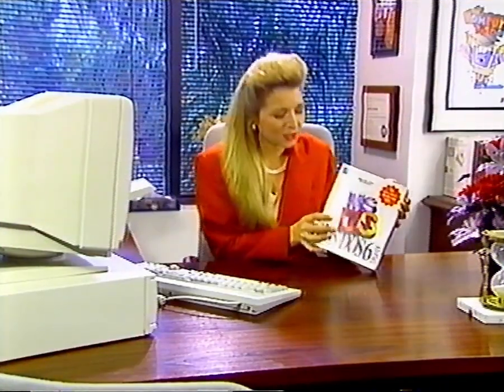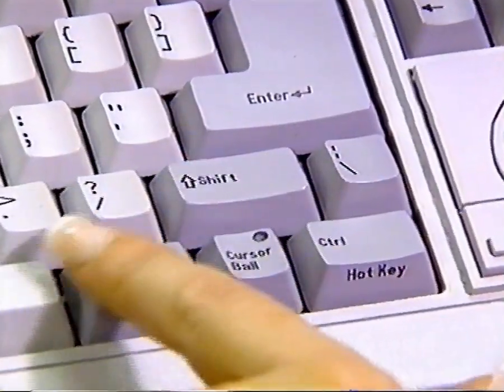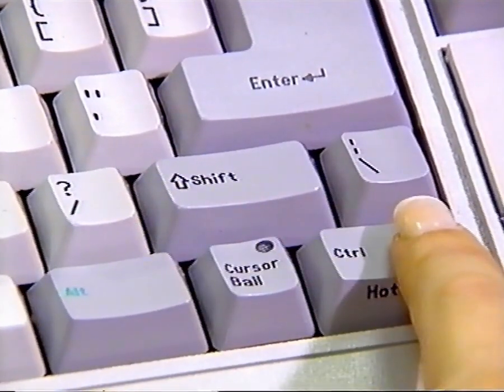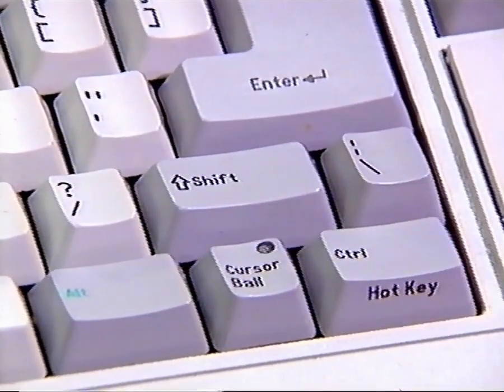Now you need DOS to run any IBM or compatible computer, and DOS is particular. New computer users usually forget where spaces go in commands, so be sure to pay close attention to these. Also, a DOS command isn't a sentence, so you don't need to put a period on the end. The slash and the backslash keys are problem causers too. These are found here on your keyboard.